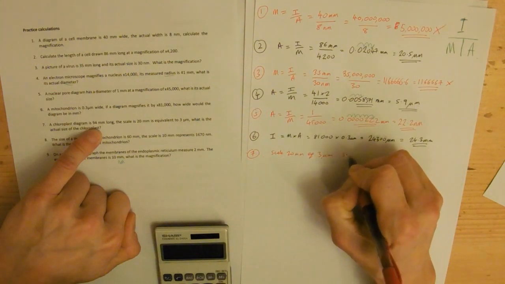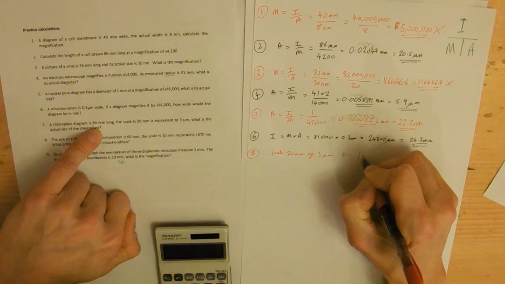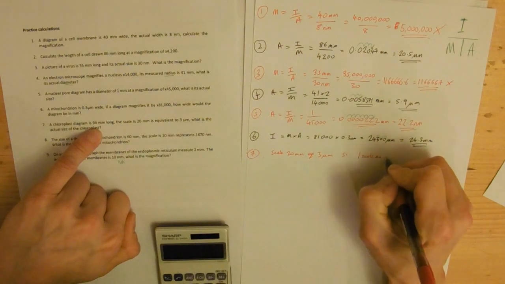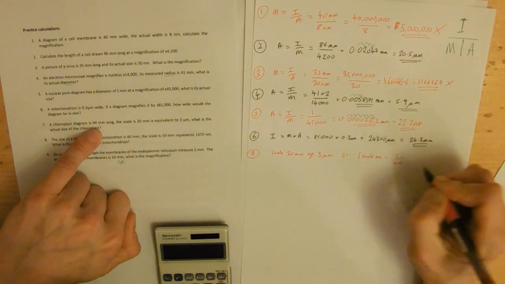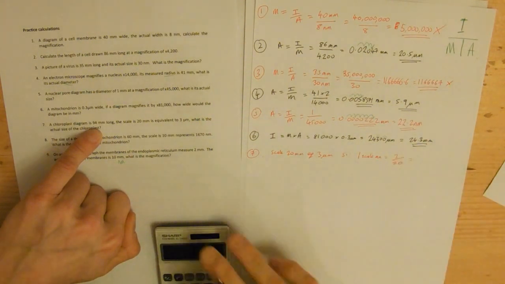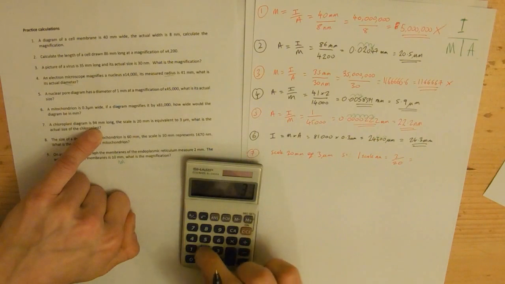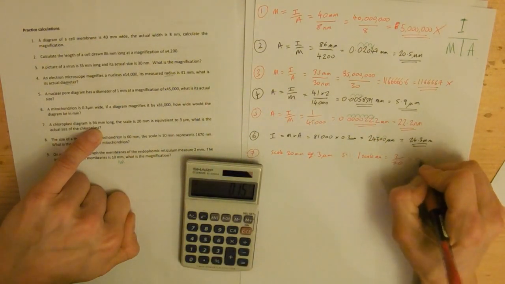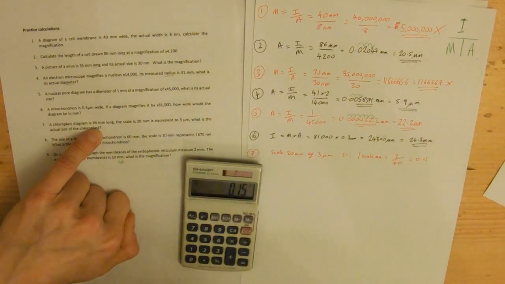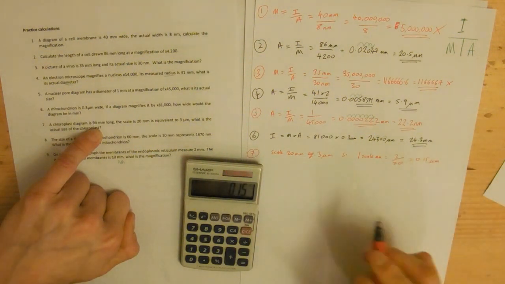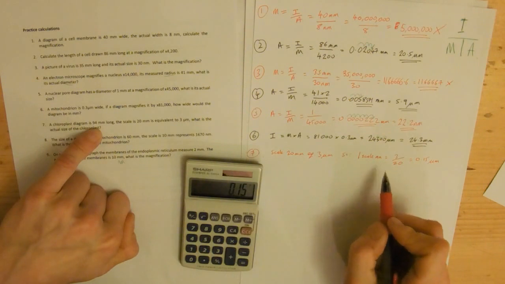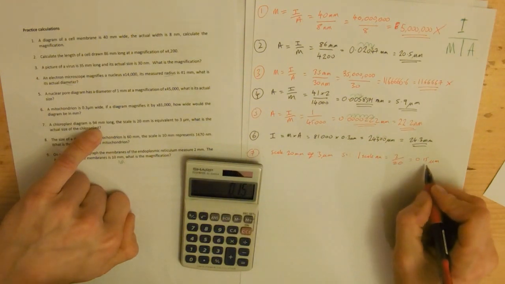So 1 scale millimeter equals 3 divided by 20. So 3 divided by 20 equals 0.15, and it's still the same units there, micrometers. So 1 scale bar millimeter is 0.15 micrometers.